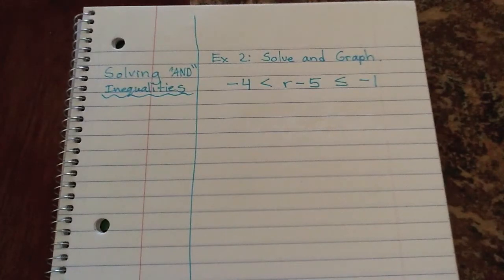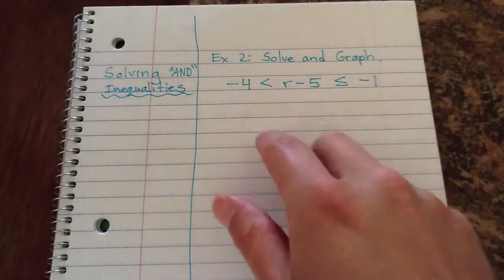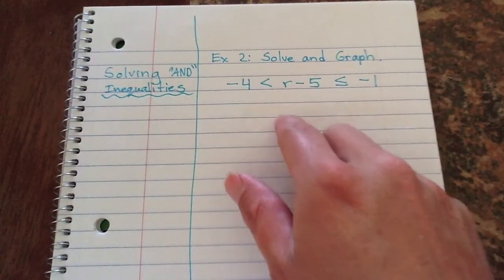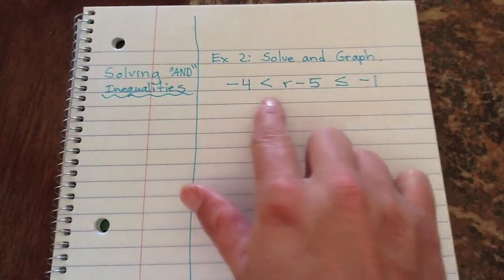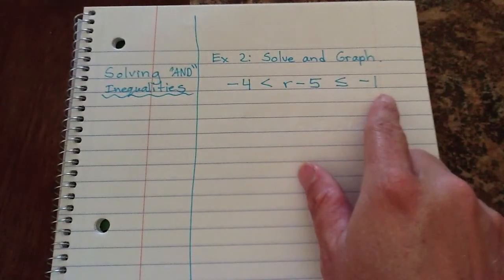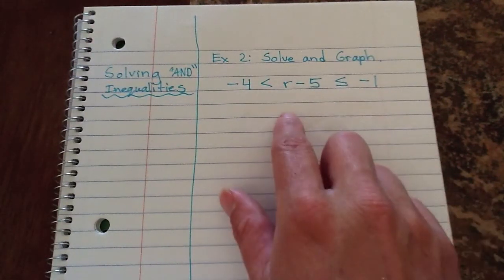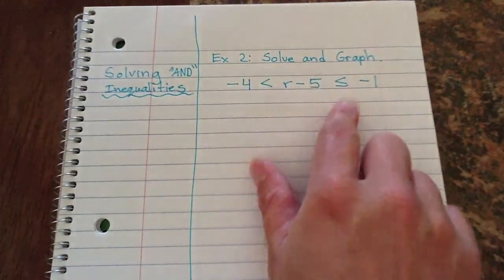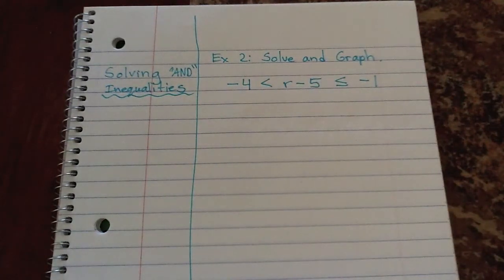This is example 2. Example 2 asks you to solve and graph, and it's an and inequality. The reason we know it's an and inequality is because we've got one long compound inequality written. Yesterday when we were talking about or, we had two separate ones. And then also you only have less than signs being used. So you can always look for that pattern.